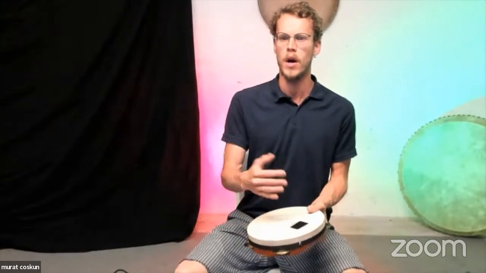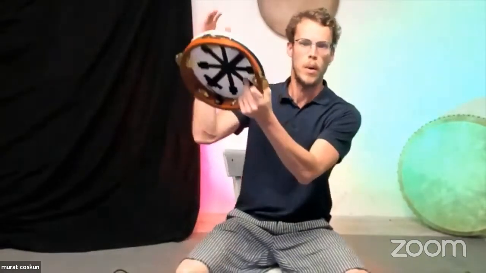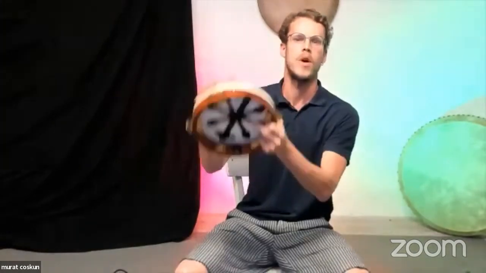So this is the classic binary samba. The major part of samba is a 1, 2, 3, 4. And like the swing, which is 2 on the 1, 1, 2, 1, 2. In samba, you have 1, 2, 3, 4, but you also have the 1, 2, 1, 2, 1, 2, 3, 4.